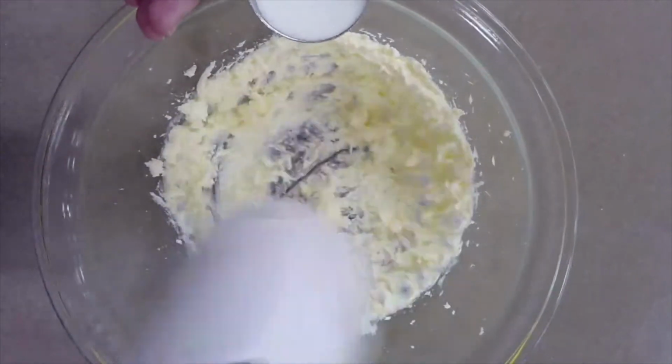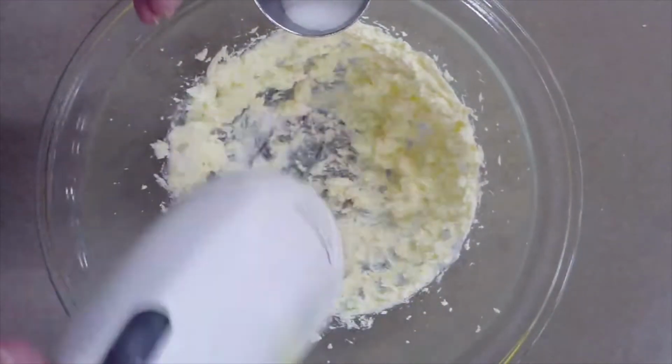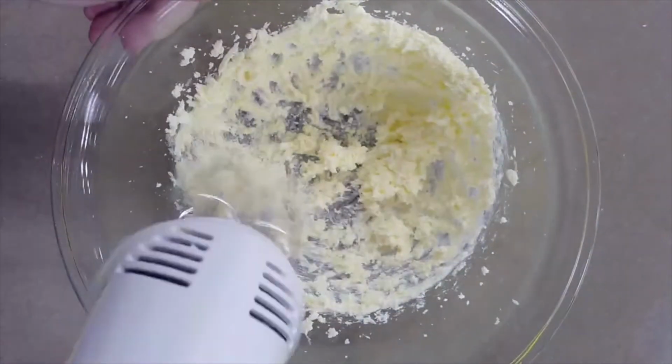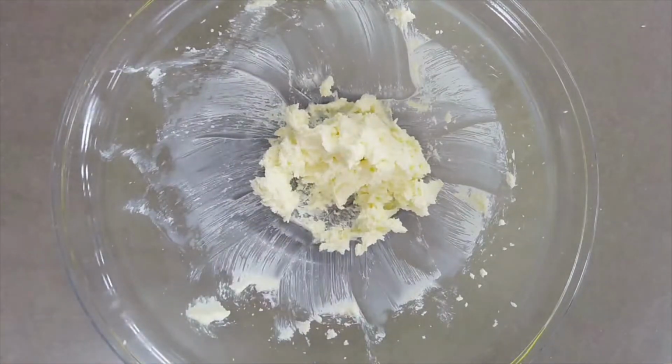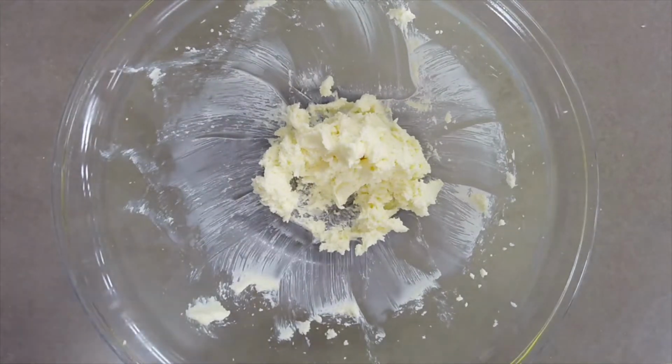I usually like to test it using the rubber spatula. If I can hear the sound of sand scraping against the bowl, I know the sugar hasn't fully dissolved, and I'll keep going with the electric mixer. When I'm satisfied that most of the sugar has dissolved, then I'll add in the brown sugar.